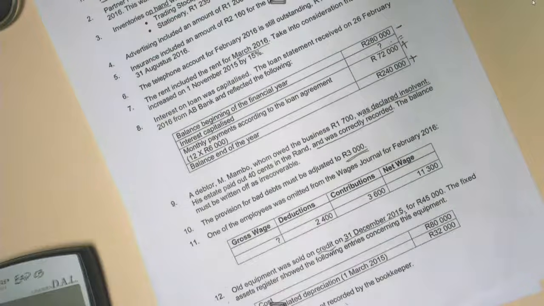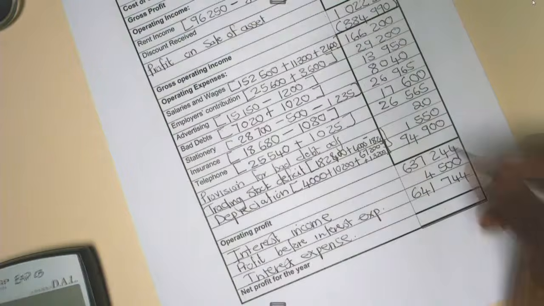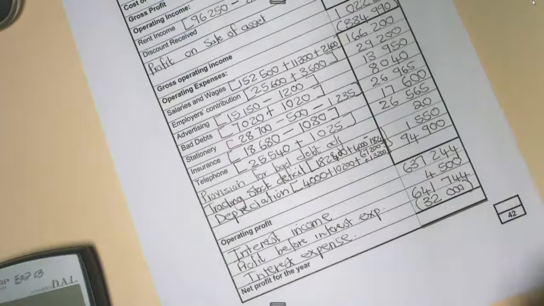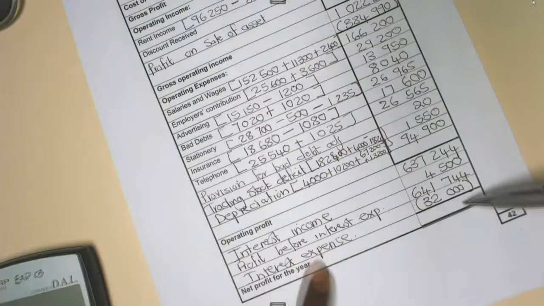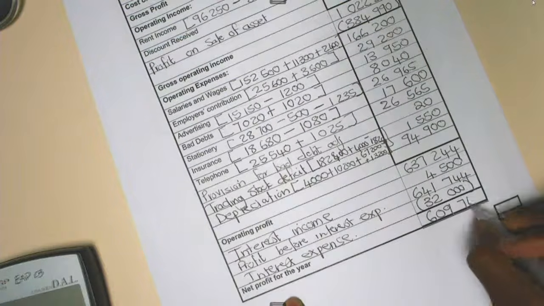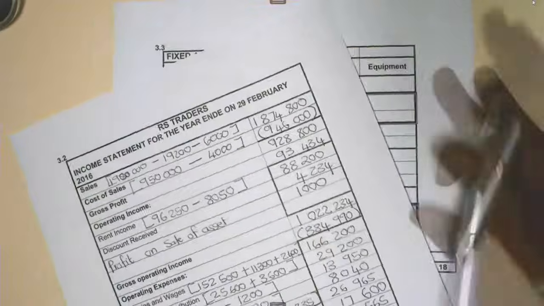The answer there, when you work it out, should be 32,000, which needs to be in brackets. Then that 32,000, when you subtract it from the profit before interest expense, will give you a net profit of 609,744. So this is how your income statement looks in the end, right?